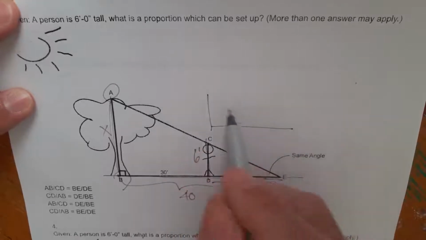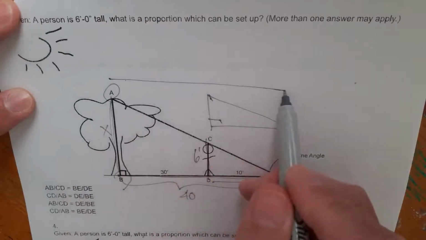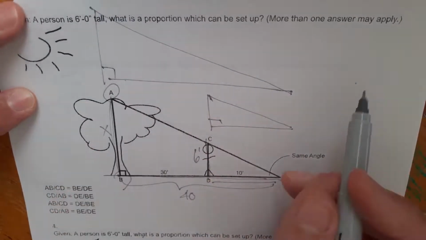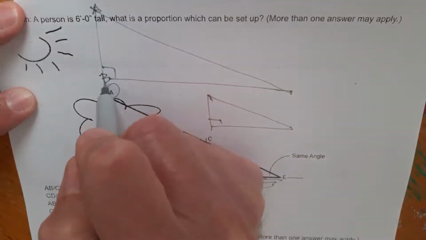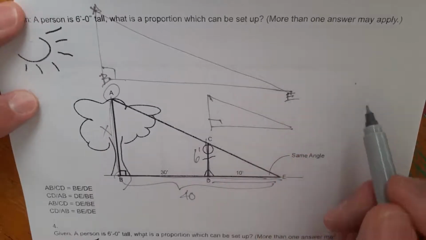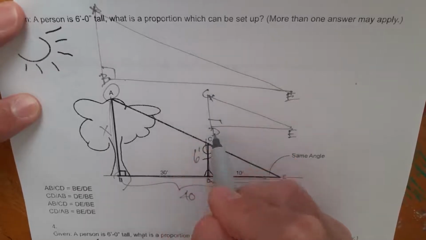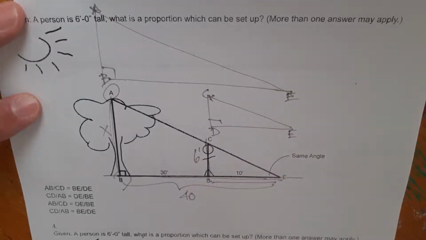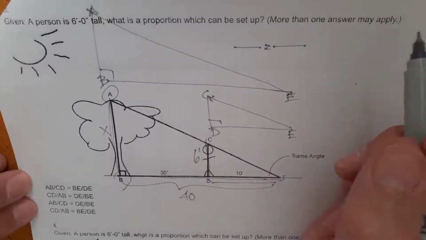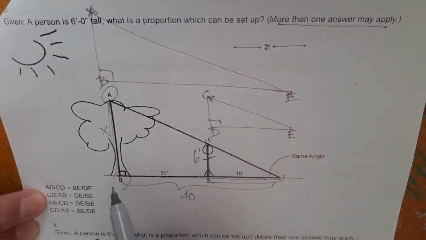So again, if we separated those two similar or proportional triangles, there's the smaller one, and here is the larger one. Okay? So we have an AB here, and we have a BE here. Then we have a DE here, and a CD here. So those are our sides. So if we set up a proportion, let's go through the ones they give us. They've got an A, because it says more than one answer may apply, right? We better look at all these.